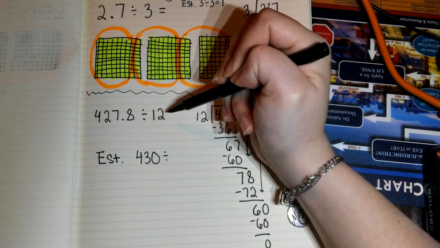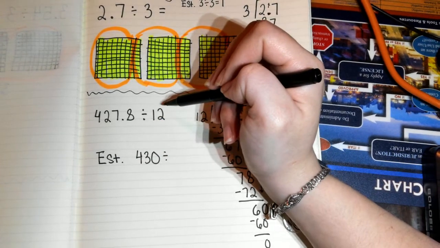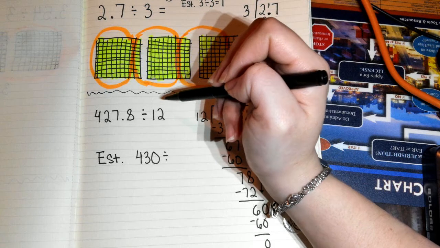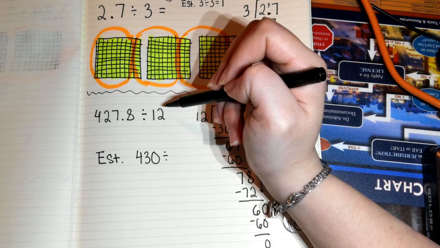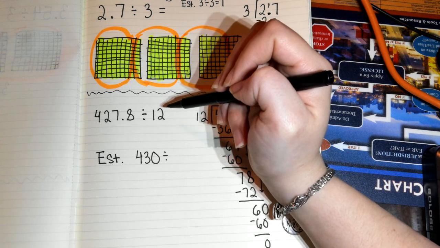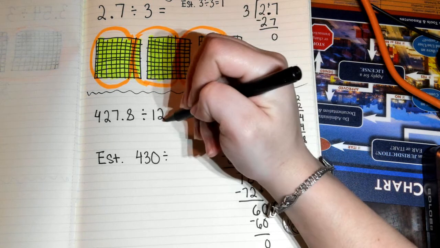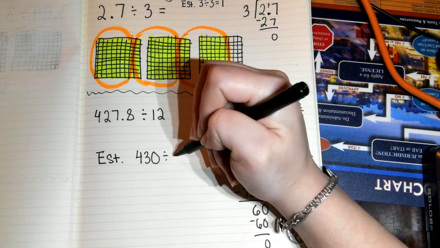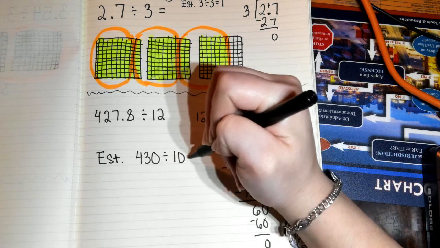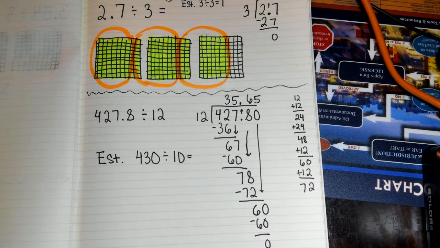And we don't have to leave the 12 alone either. Even though the 12 is already a whole number, who says we can't change it? Nobody. It's our estimate, right? We can do whatever we want with it, as long as we don't go too far from the number. So let's change that 12 into a 10, because 10 is a really easy number to work with. So what would 430 be if I divided it by 10?